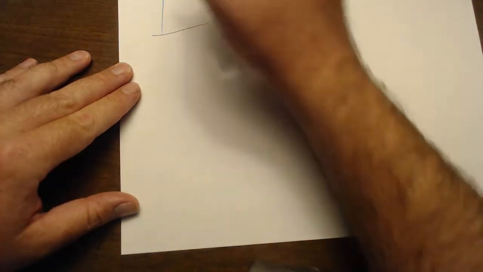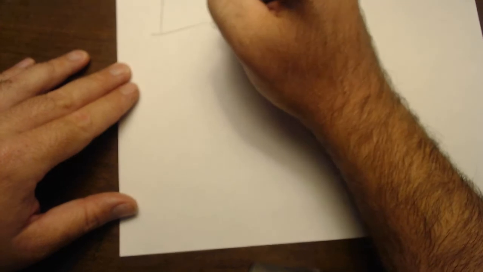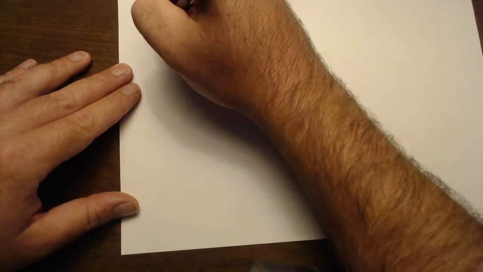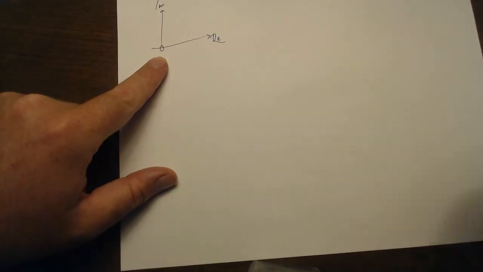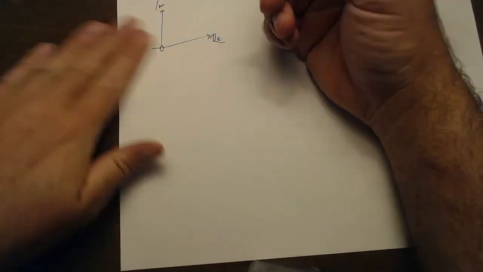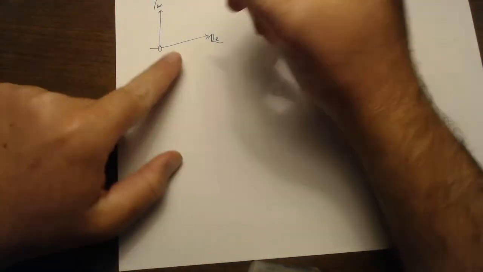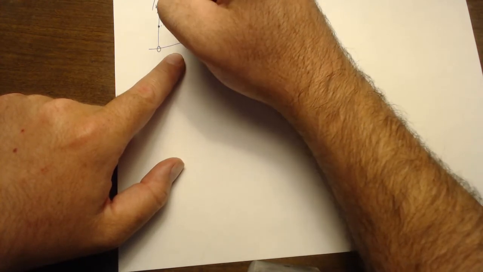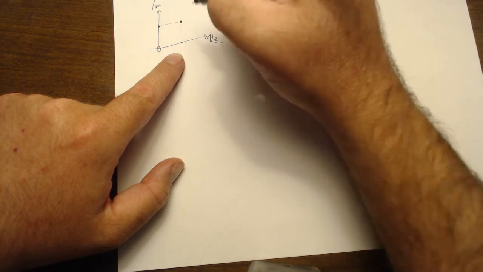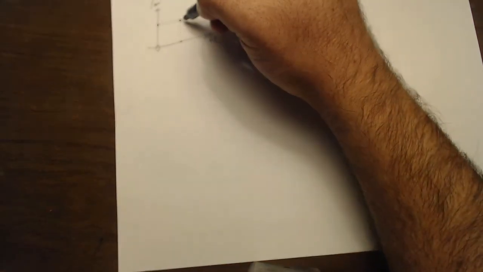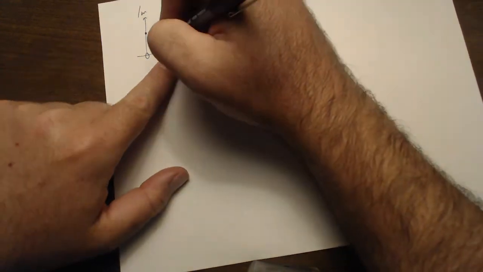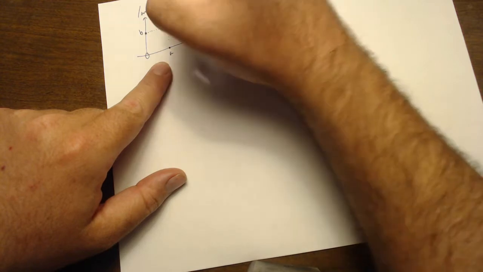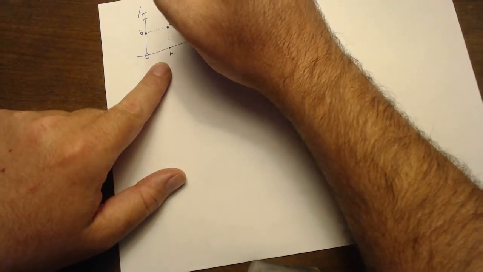Okay, so first, let's look at what a complex number is, right? So we've got two axes. You have the imaginary and you have the real, right? And those go off forever, and there's your origin, like this. So say we've got two numbers, two components to this. You have your real component, and you have your imaginary component, and they come together to give you this guy. This location in the complex plane is your complex number. So, say this is A and this is B. This is A plus Bi.